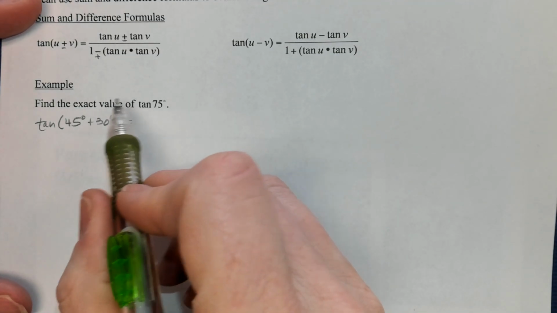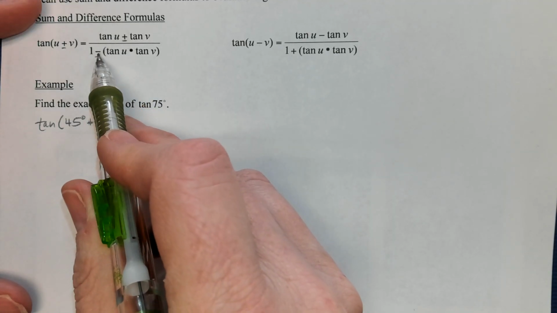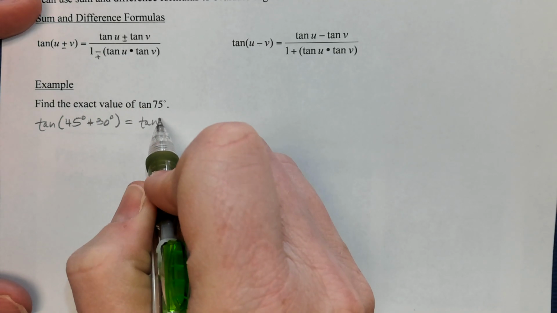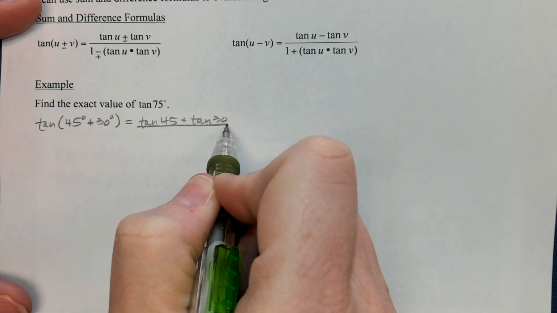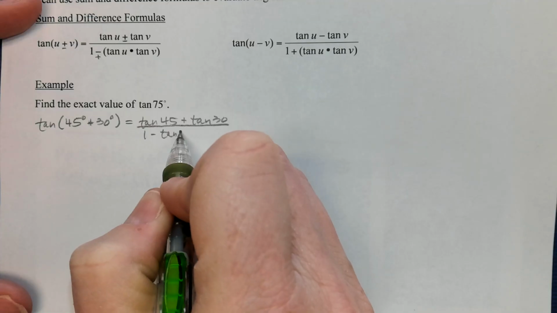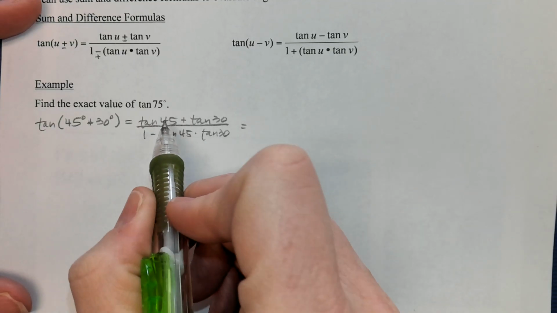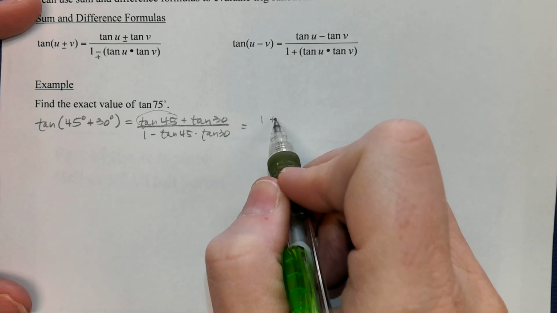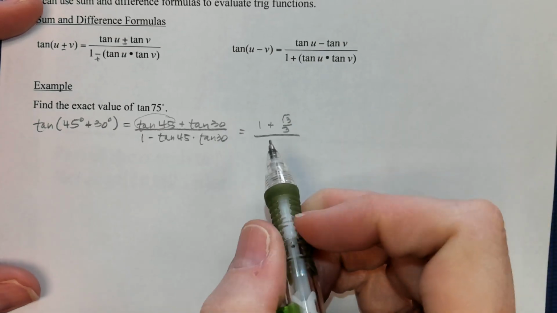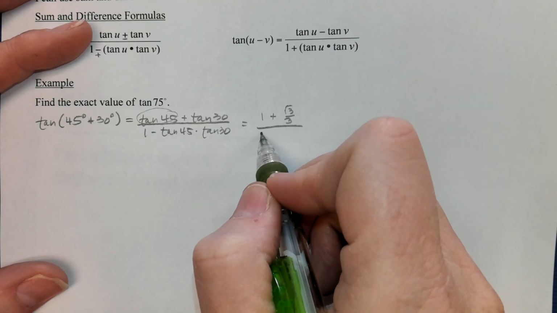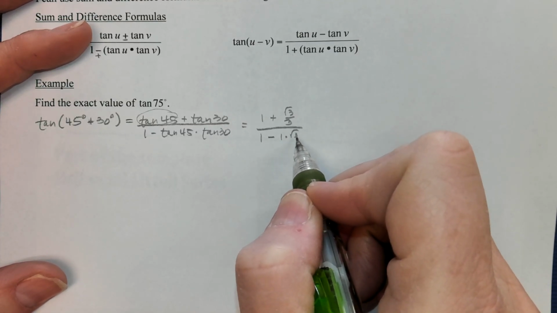So we're going to start off with the formula. We put a plus in here. We did 45 plus 30, so I'm going to have a plus on top and a minus on the bottom. So tangent of 45 plus tangent of 30, and then I'll have 1 minus tangent of 45 times tan of 30. So the tangent of 45 is 1. The tangent of 30 is square root of 3 over 3. Then on the bottom, you just have those multiplied. So 1 minus, and then you have 1 times square root of 3 over 3.